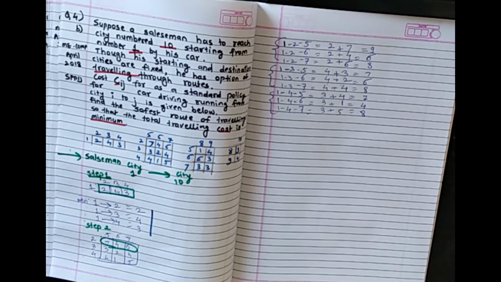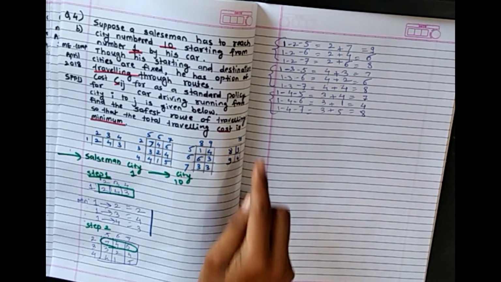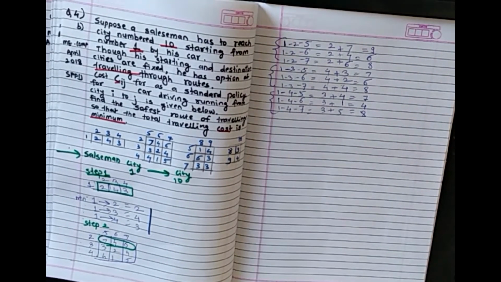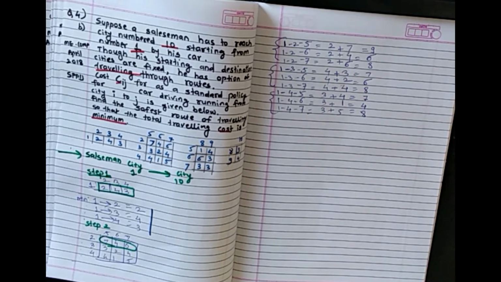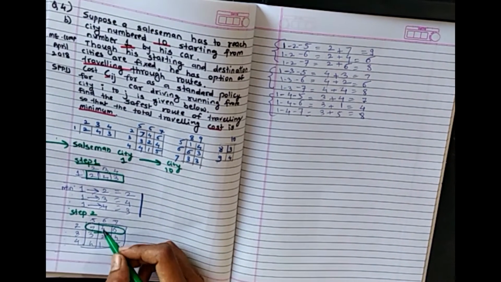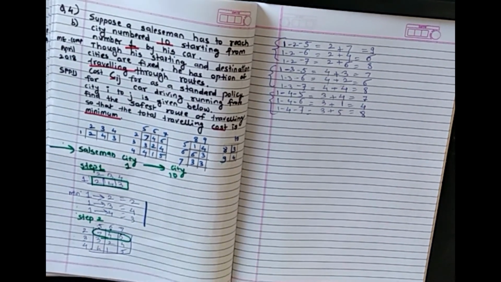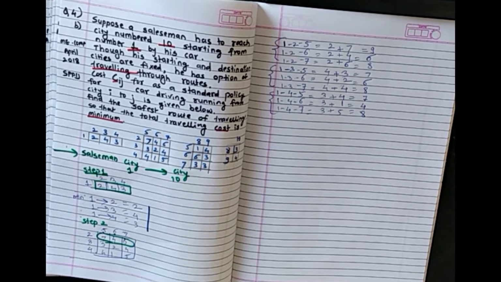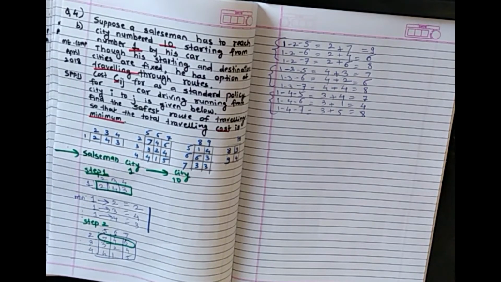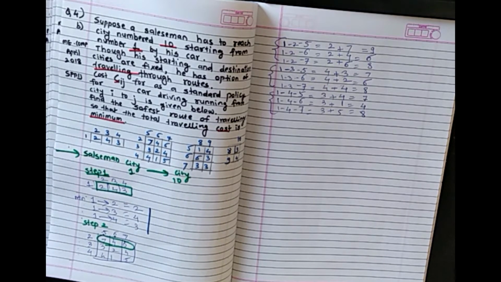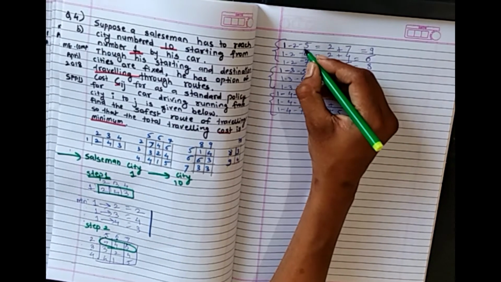Now we have to continue to the next. The destination cities for this half path were 5, 6, 7. So we have to find a minimum path for city 5, city 6 and city 7. We will write the end city here.